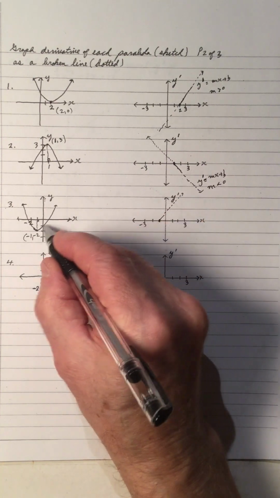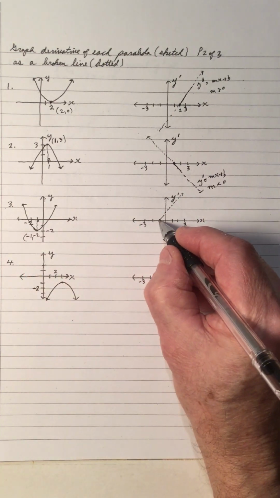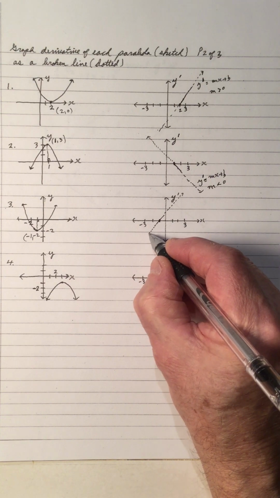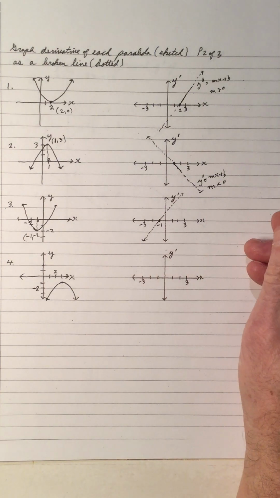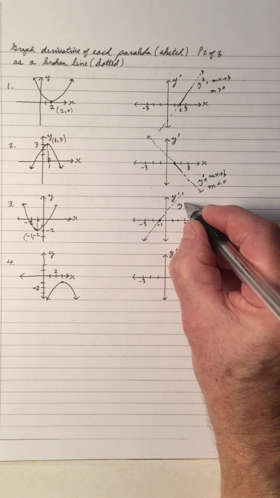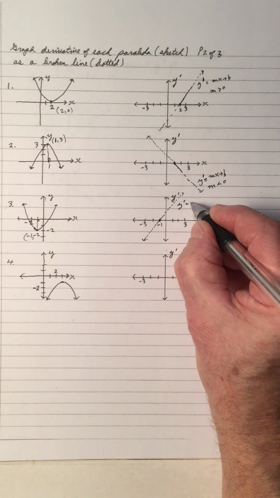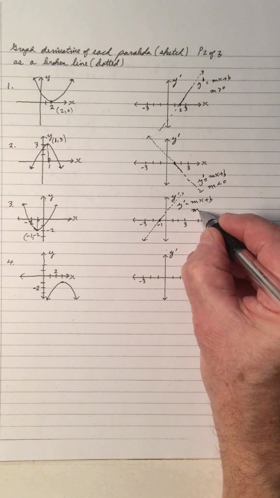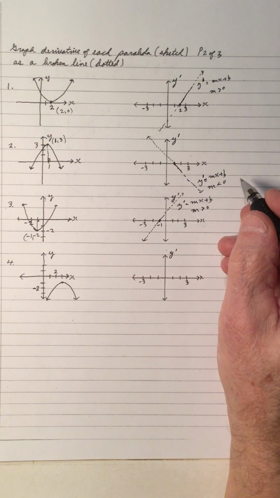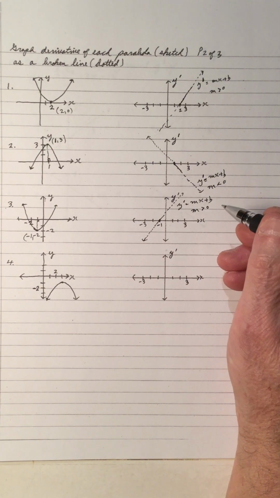And on the left side it is negative, it's going down, but it goes through at -1. So this y prime equals mx plus b, but the m here is greater than 0. The slope is positive.